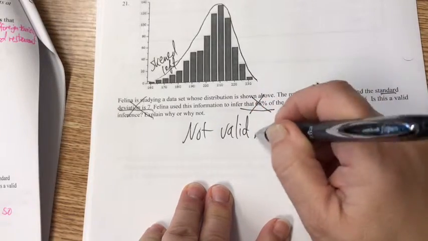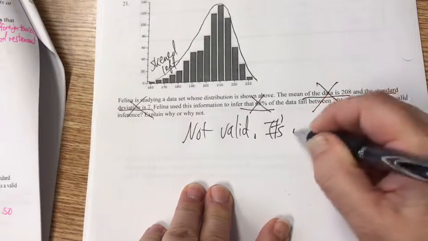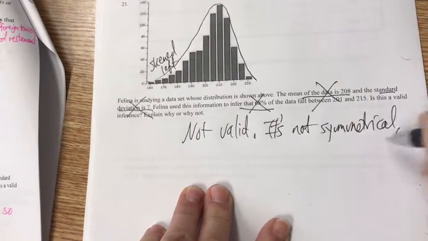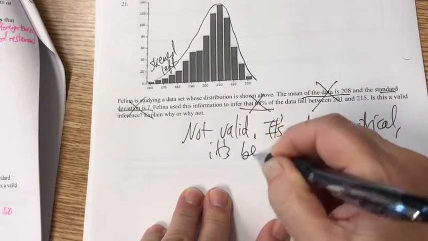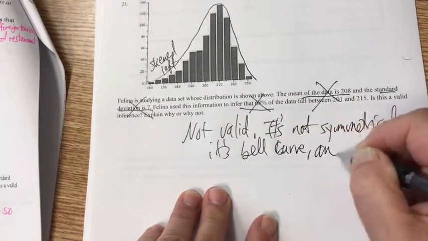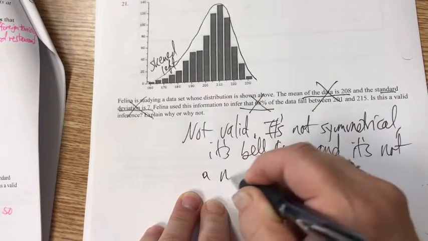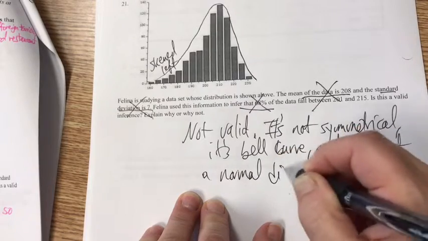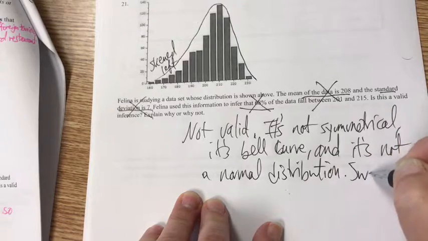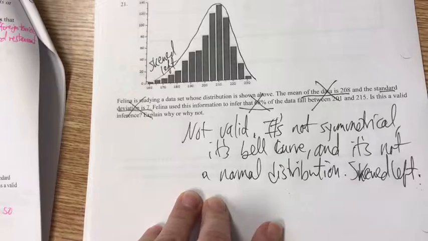The reason it's not valid is it's not symmetrical. It's not a bell curve. And it's not a normal distribution. One other thing you can say, of course, is what we wrote above, that it's skewed left. That's number 21.